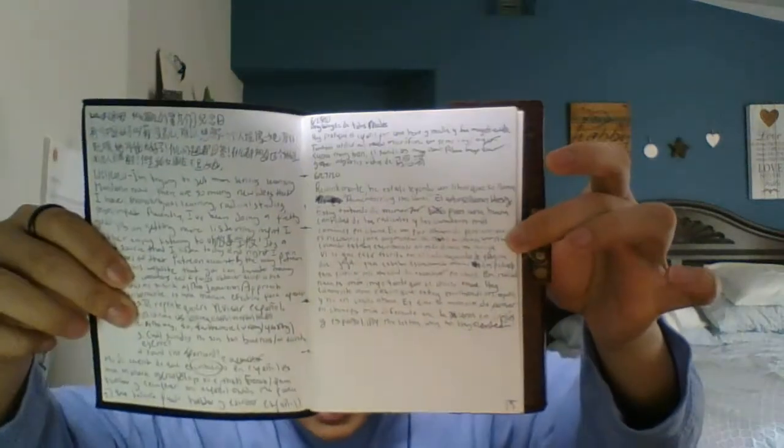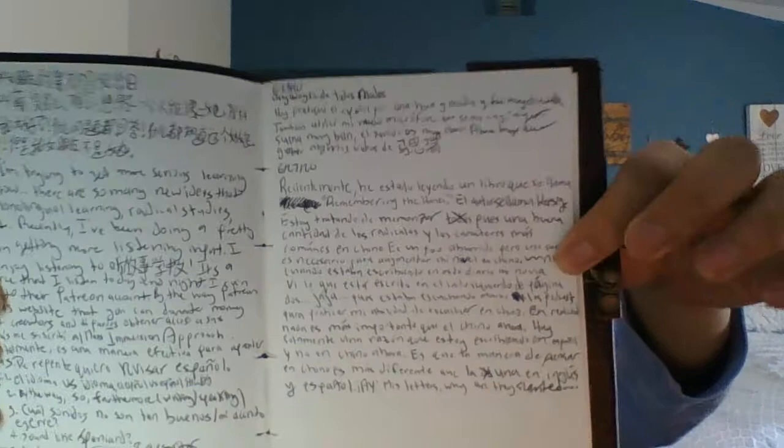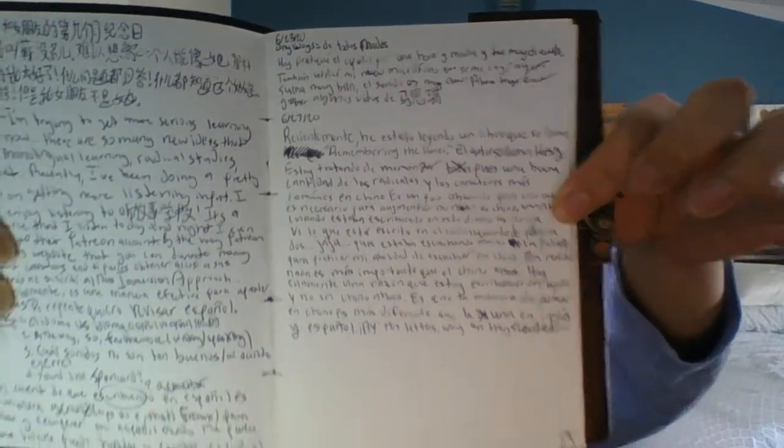This is something I've had for like a year now, and I've never used it. I used it like one time when I went to China. Yeah, I barely used it. I only have these many pages, and yeah, that's it. And now, actually, I'm writing in Spanish. You see here, it's in Spanish.